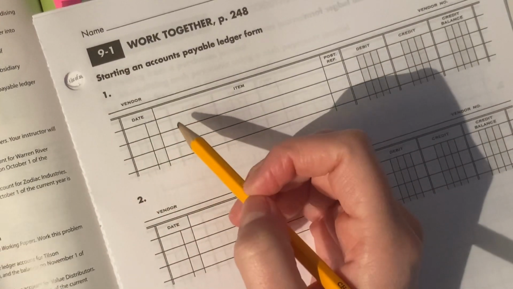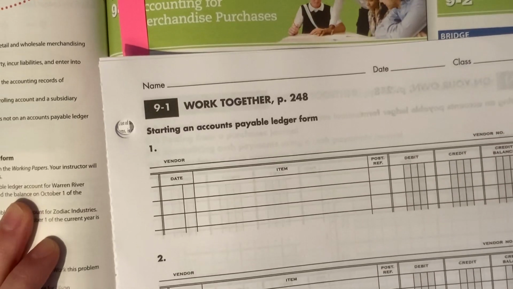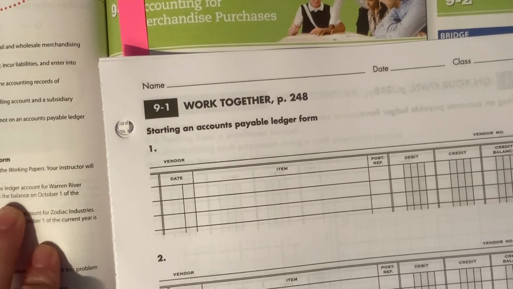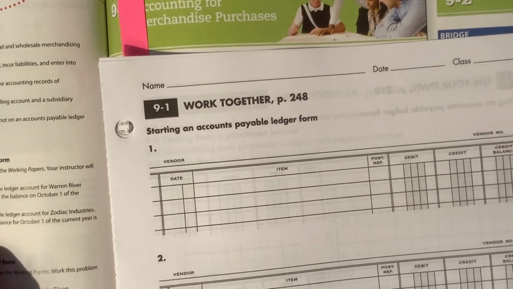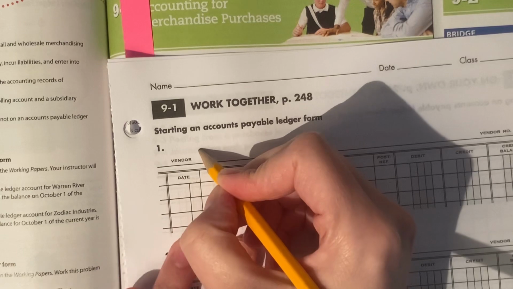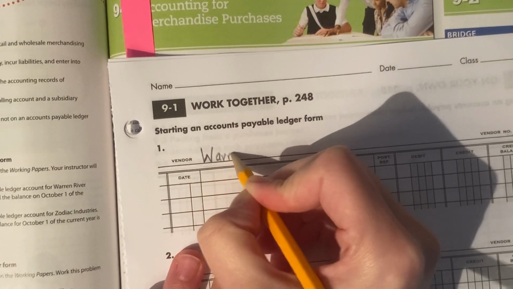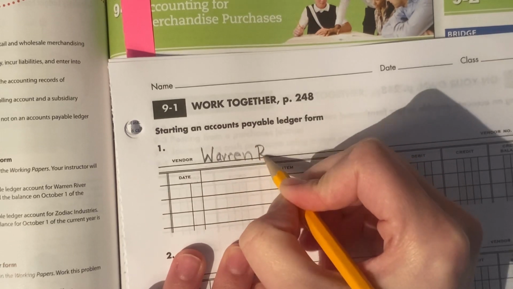So it says start a new page for the accounts payable ledger account for Warren River. The account number is 240. The balance on October 1st of the current year is $1,489.50. It gives us all that information. They just want you to practice writing the vendor name, Warren River.